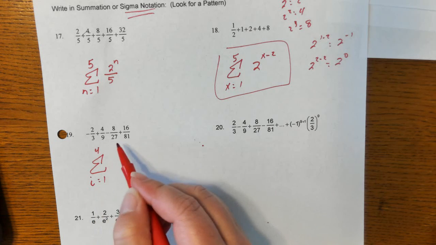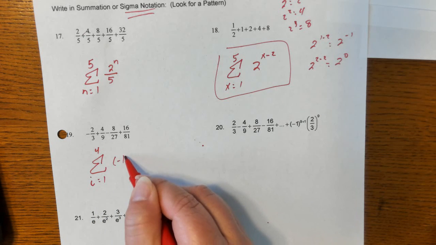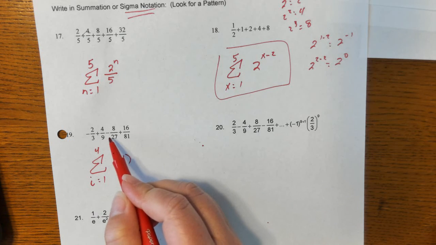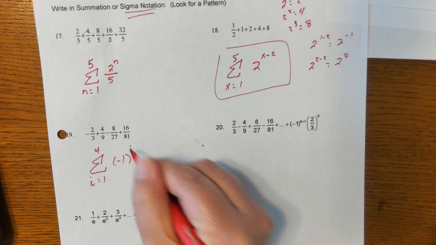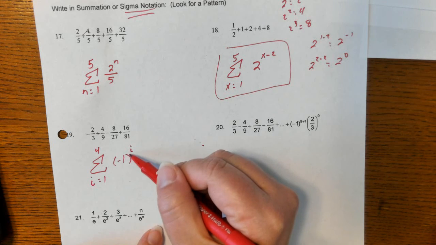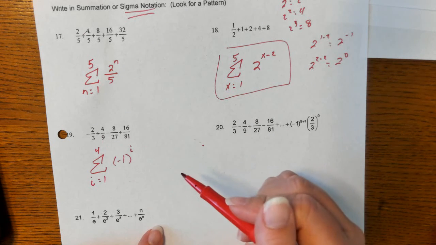I notice that it's doing that alternating business again, from positive to negative. And I notice that it's my odd numbers that are the negatives. So I'm going to say -1 to the I, okay, because I want my first one to be negative and my second one to be positive.